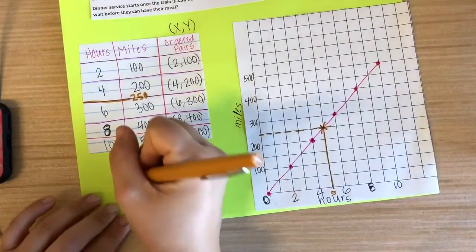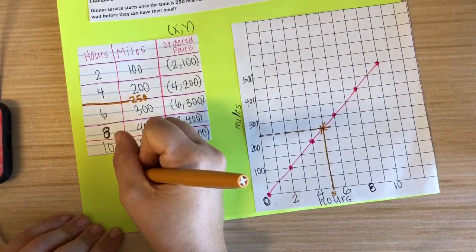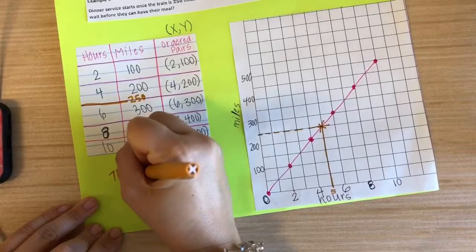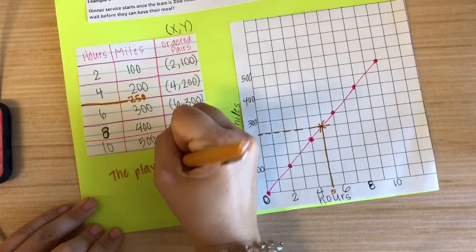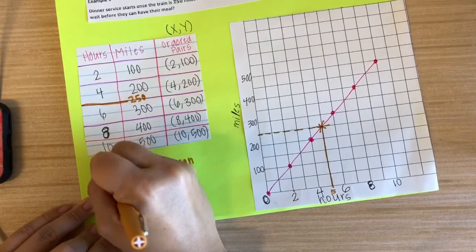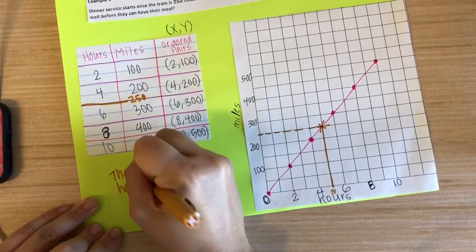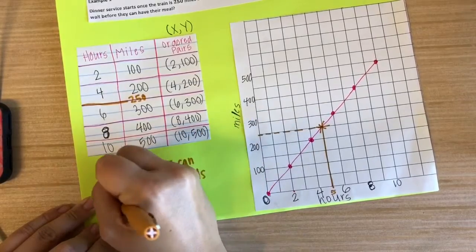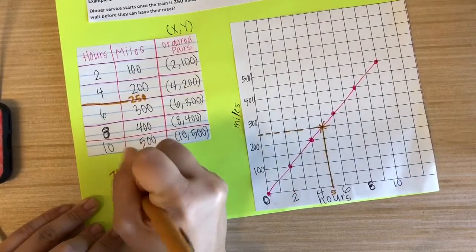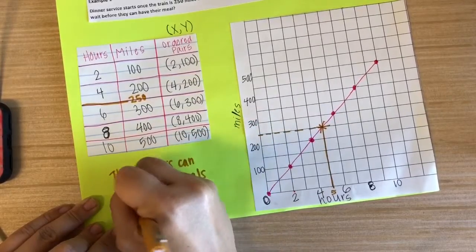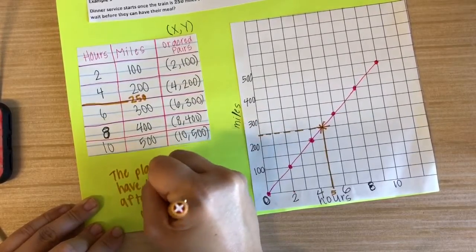So off to the side, I will write the players can have their meals after 4 hours. I'm sorry, after 5 hours of travel.